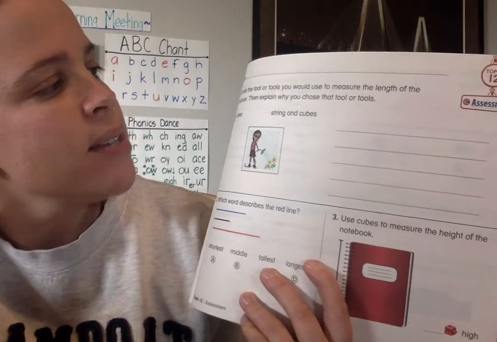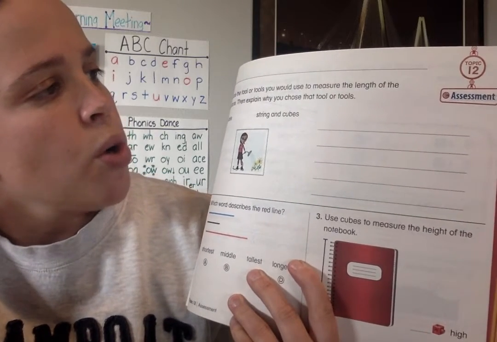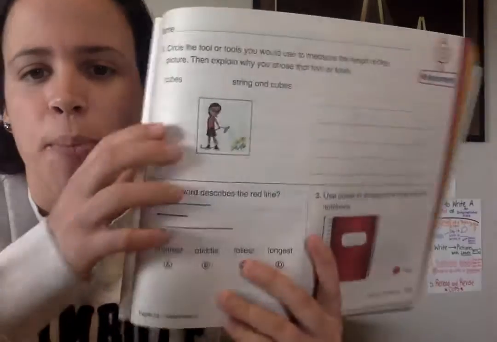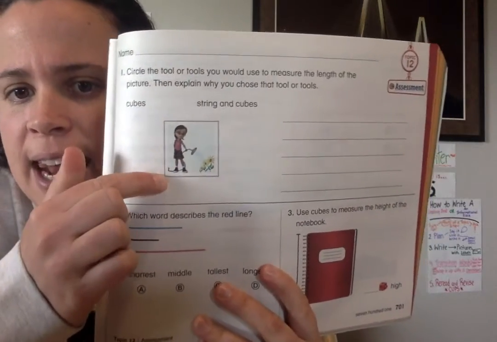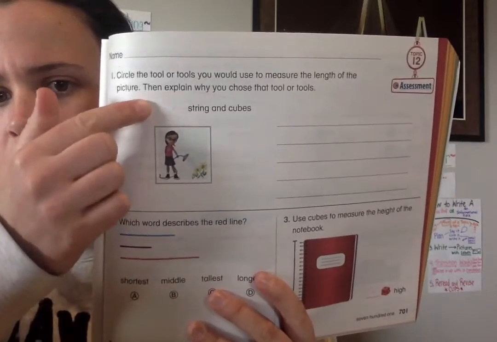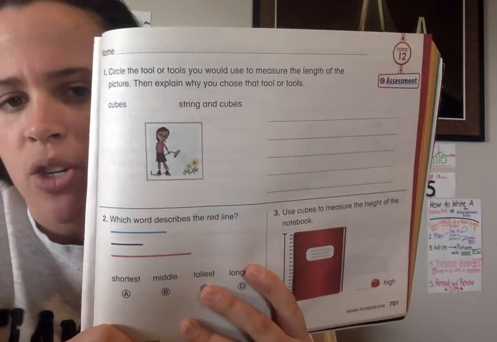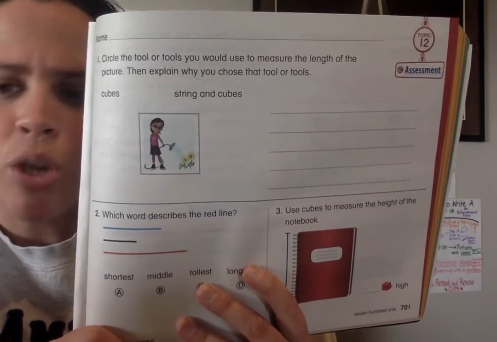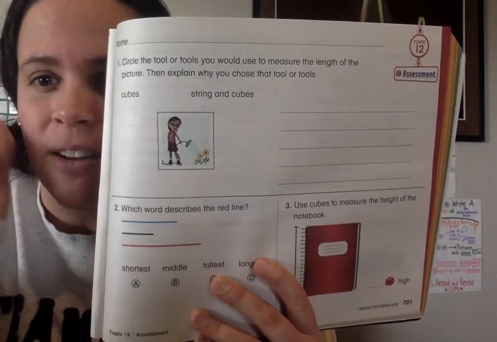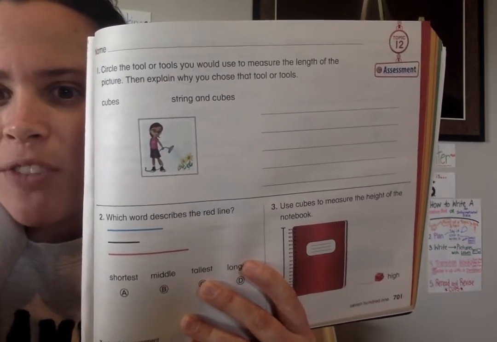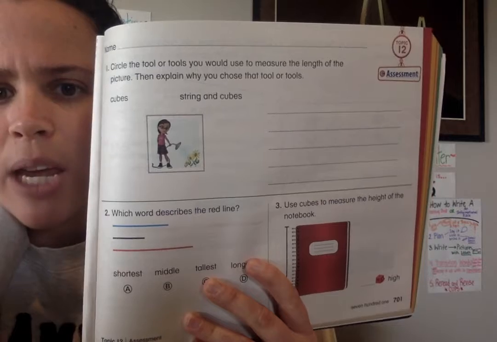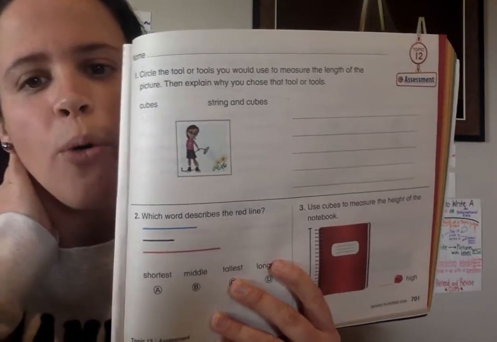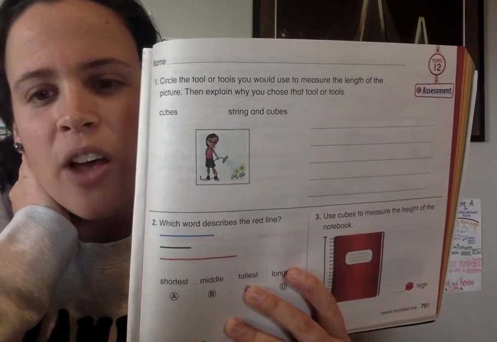Question 1 says, circle the tool or tools you would use to measure the length of the picture. Then explain why. So we have this picture frame, and it has straight edges. If I asked you to measure this picture, the one that's in the book, would you use cubes, like when we made our cube out of the sticky note, our makeshift cube, or would you use string? Or could you use both? This is your own opinion, as long as you can back it up.